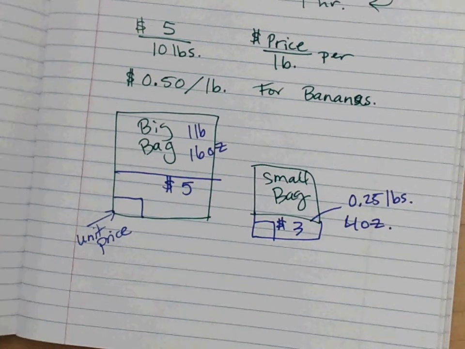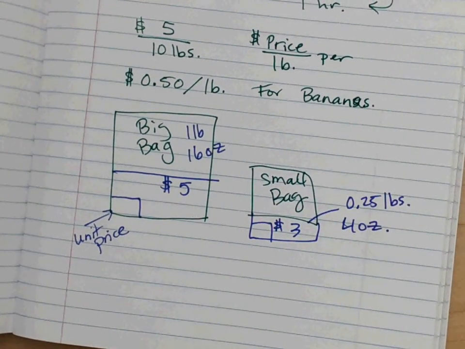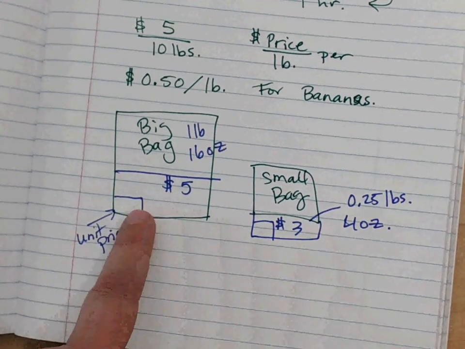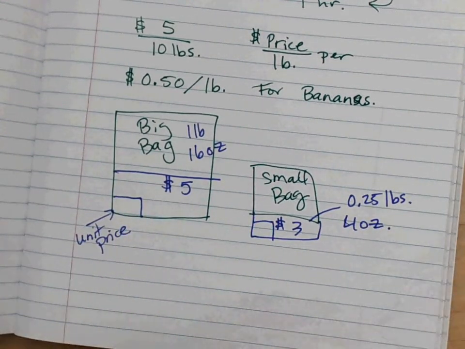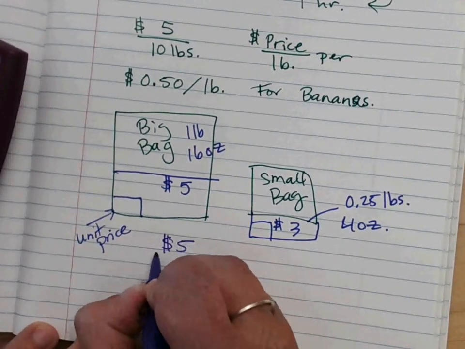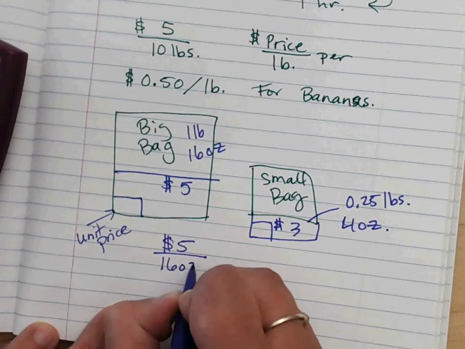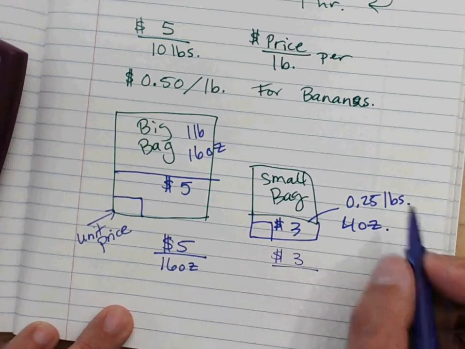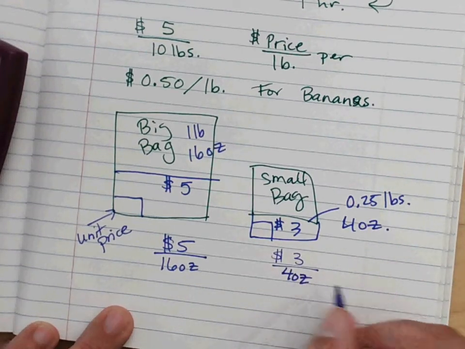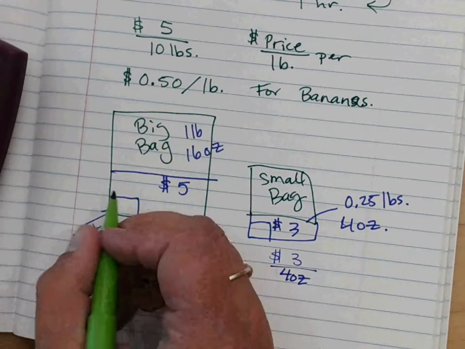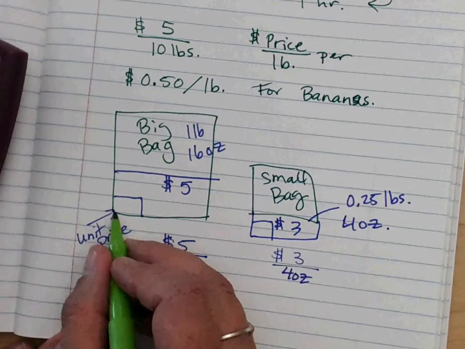And if we wanted to, this is where I might also get a calculator out, because this is not becoming the best mental math. But if I want to find the unit price and compare which one of these is actually a better deal, then the price is $5 for 16 ounces. The rate here is $3 for 4 ounces. So a lot of times what you'll see is this decimal number in the corner of the price tag label that has the unit price on it.